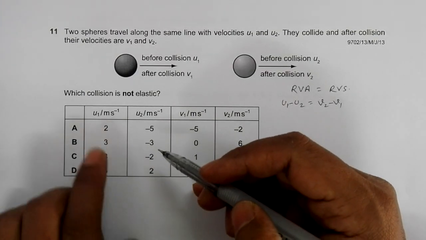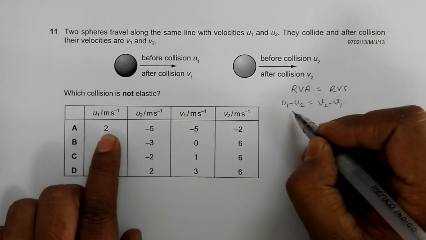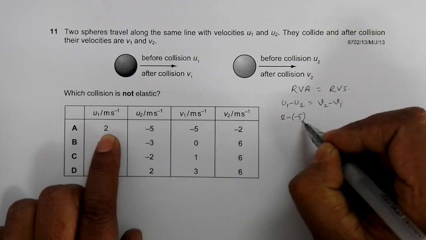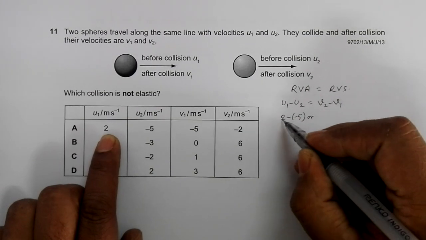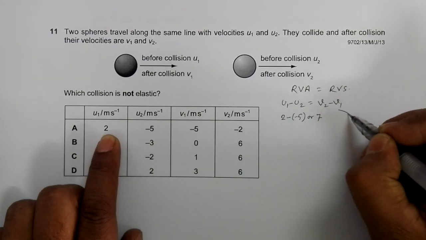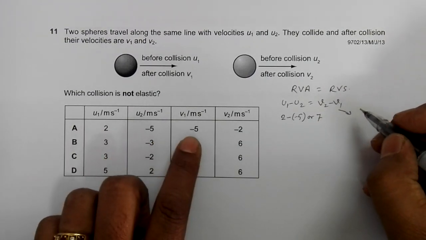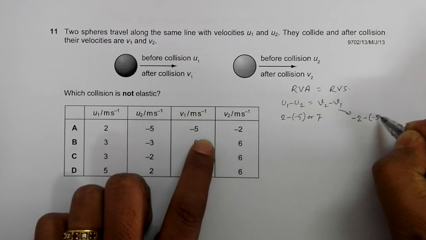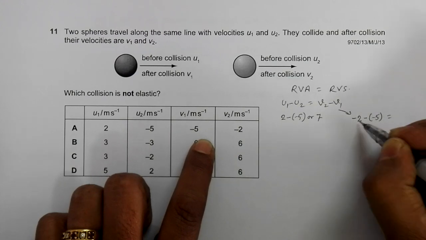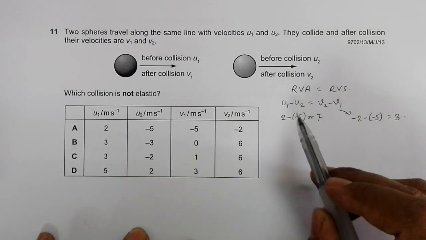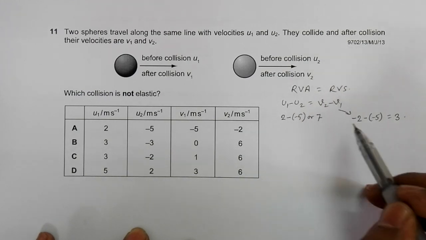In the initial case, case number A, we have u1 minus u2 is equal to 2 minus minus 5, which is equal to 2 plus 5, which is 7. And v2 minus v1 will be equal to minus 2 minus minus 5, which is equal to minus 2 plus 5, equal to 3.